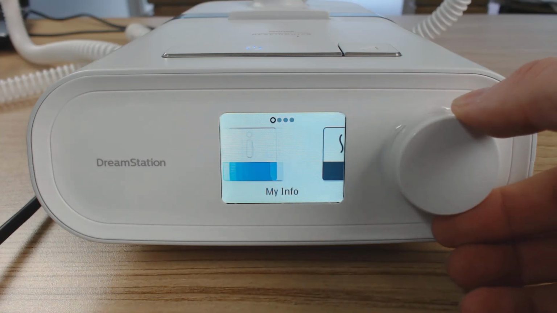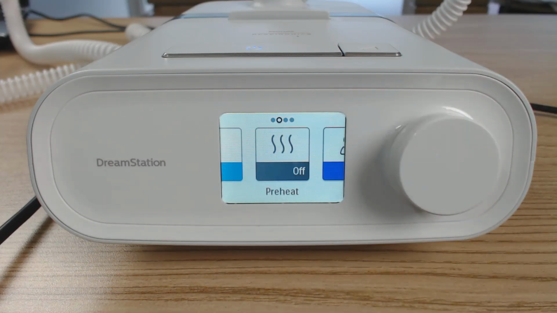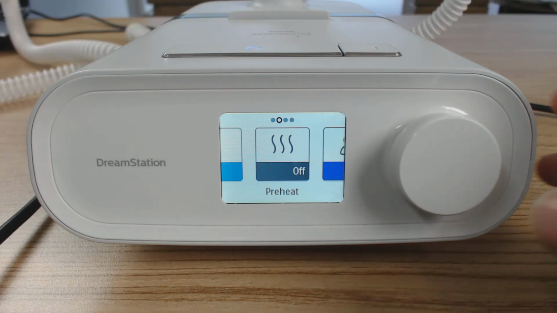Okay, so we're going to scroll one to the right. Preheat. Now, preheat enables you to preheat the humidifier chamber for 30 minutes so that when you go to bed, you instantly get humidification. Otherwise, if you just put your water in the chamber, put your mask on and hit the button, it's going to take probably about 30 minutes before that heater heats that water up and then starts delivering optimal humidification.